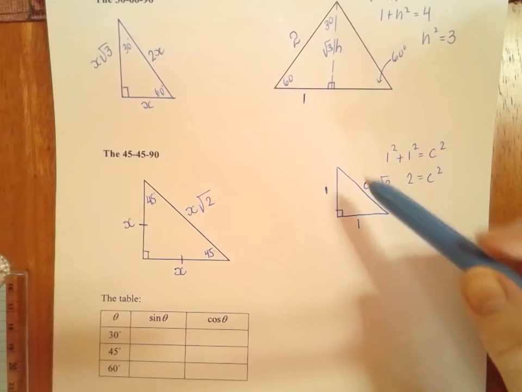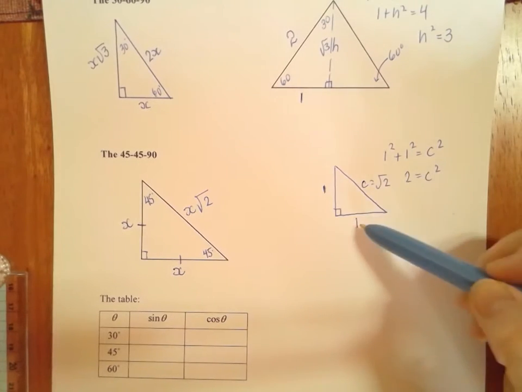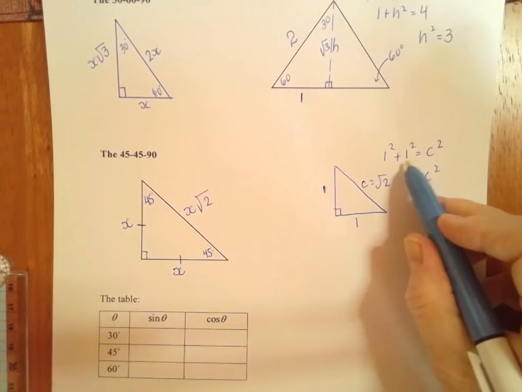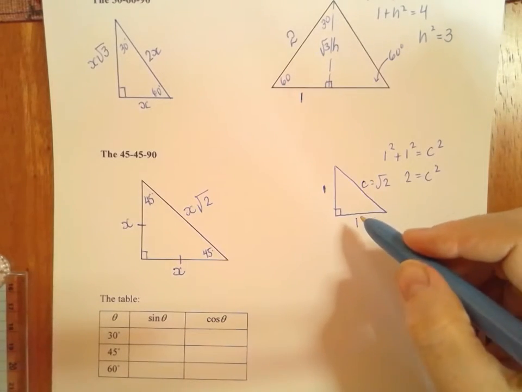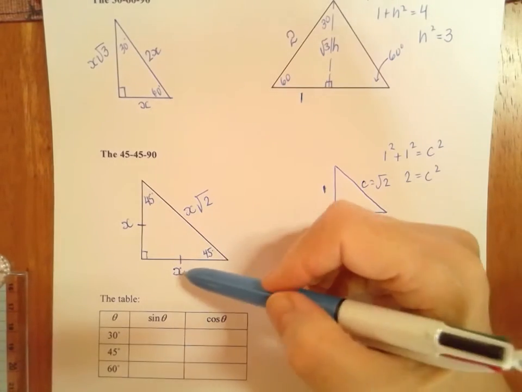I'll just quickly go over that again. So these sides are both 1. 1 squared plus 1 squared is c squared, so this side is the square root of 2, the hypotenuse. So no matter what this length is, that's that.